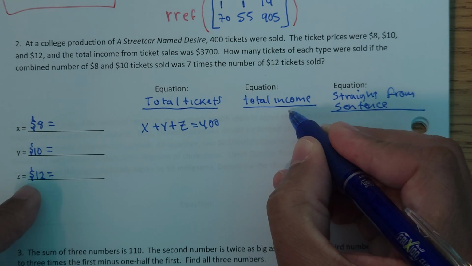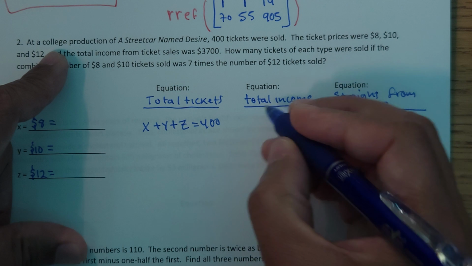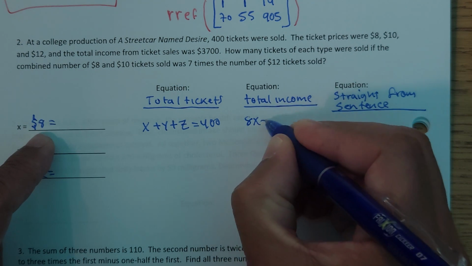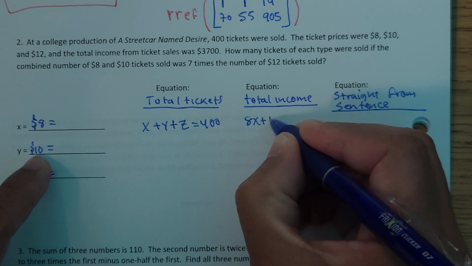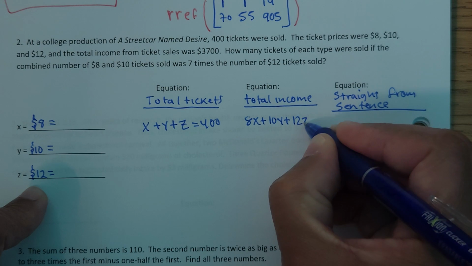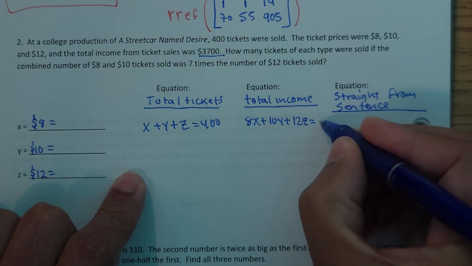When it comes to money, we have X represents $8 tickets. So we have 8X plus 10Y plus 12Z equals how much money? They sold 3,700.